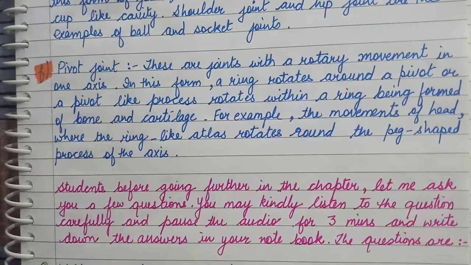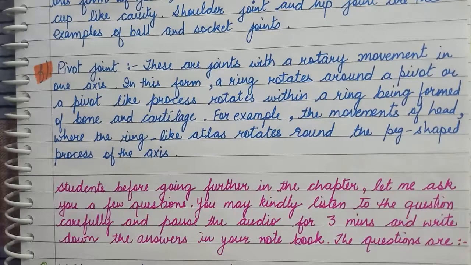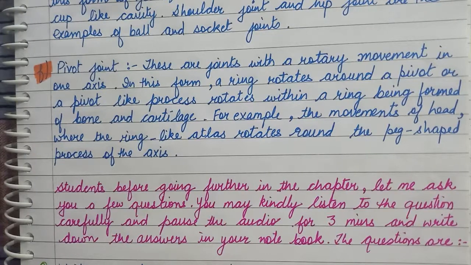Pivot joints. These joints allow a rotatory movement in one axis. In this form, a ring rotates around a pivot, or a pivot-like process rotates within a ring formed of bone and cartilage. For example, the movement of the head, where the ring-like atlas rotates round the peg-shaped process of the axis.